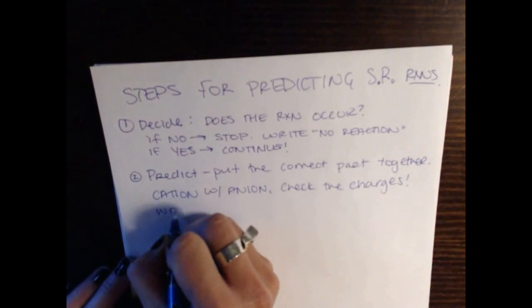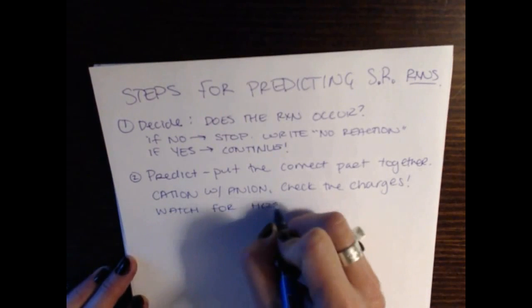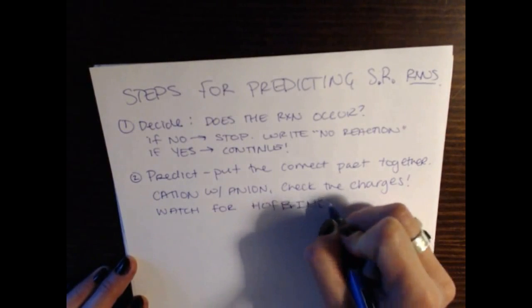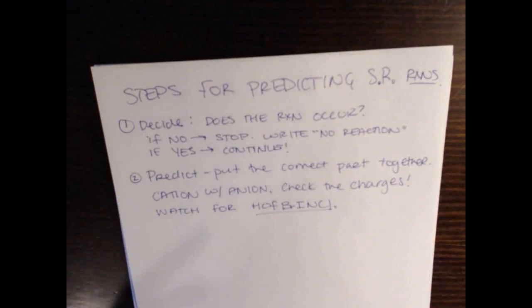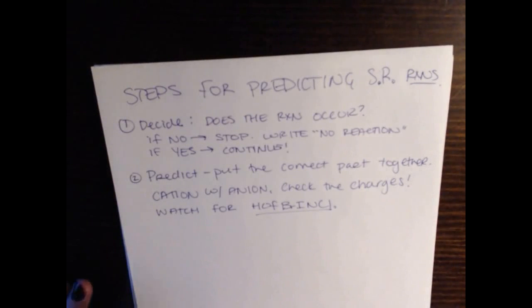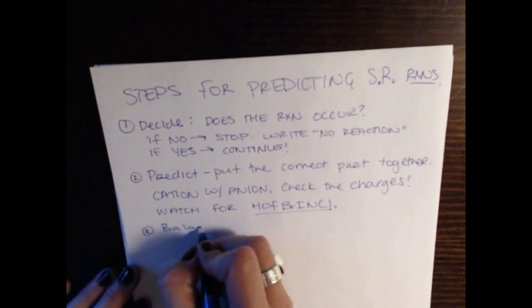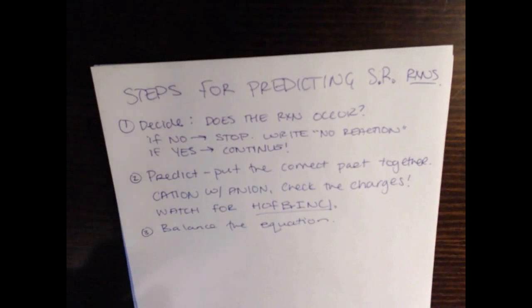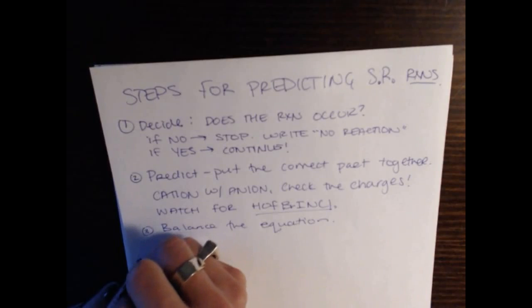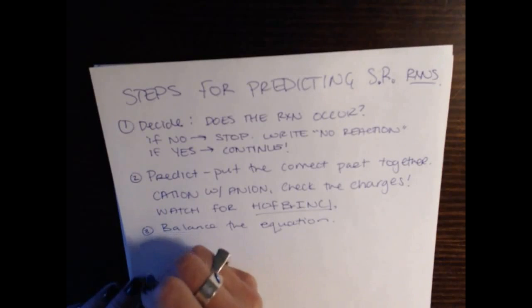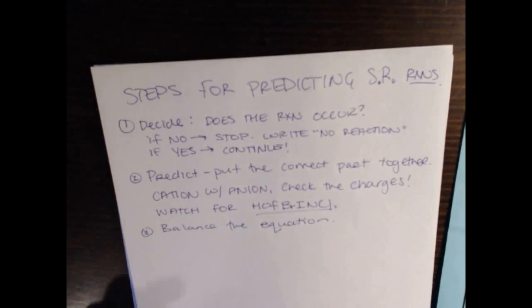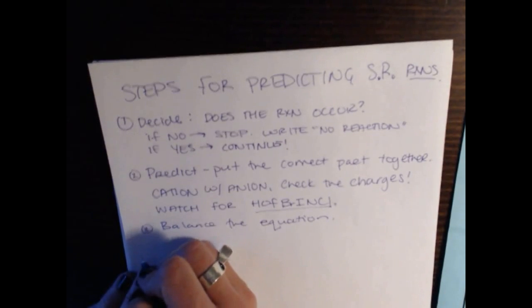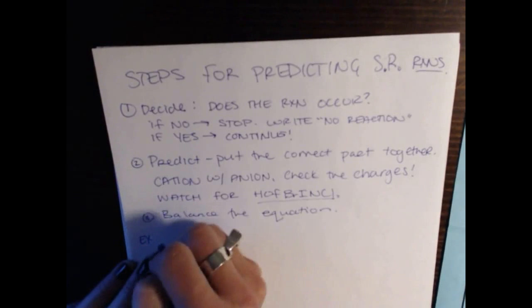Also here you're going to watch for Hofbrinkels. Those diatomic elements might appear as an element in the products, and you need to remember that you need 2 of them. And then the 3rd step is to balance the equation. So in order to do step number 1, this is where our activity series is going to come together. I'm just going to go ahead and start using it rather than write about it. Let's just do an example, and we'll practice these 3 steps. So, example number 1.